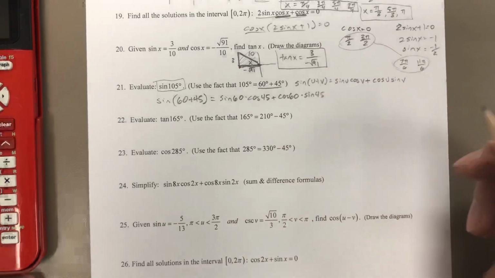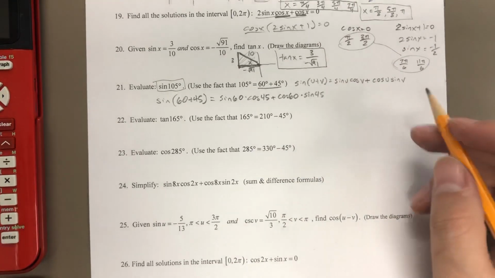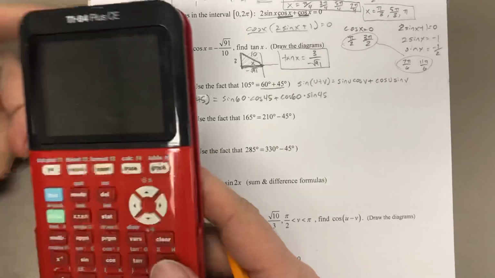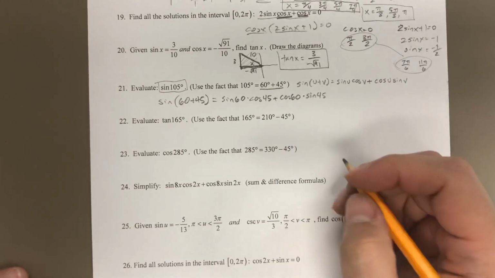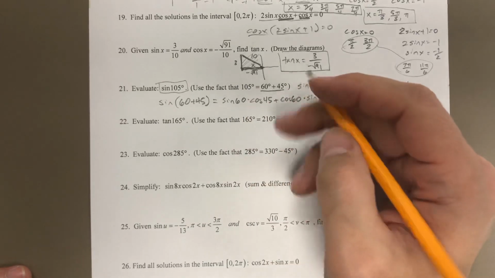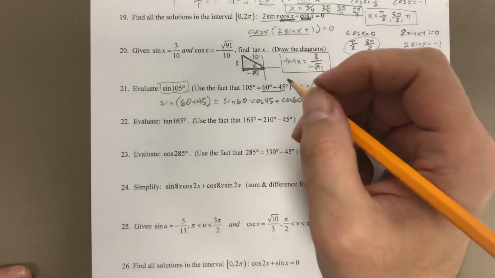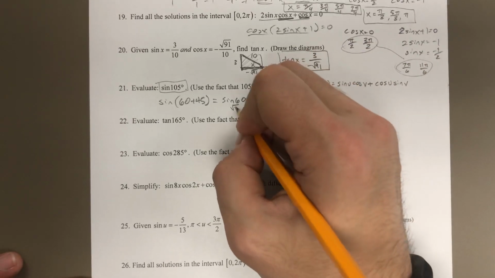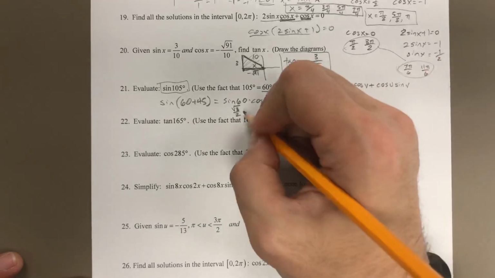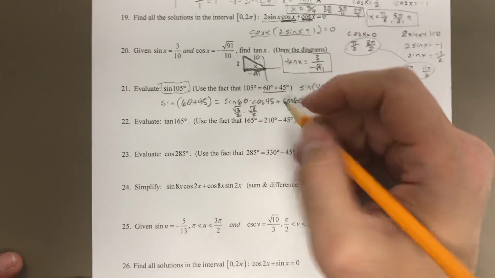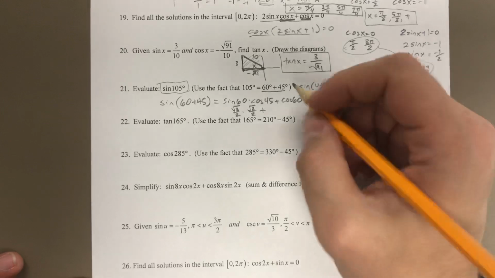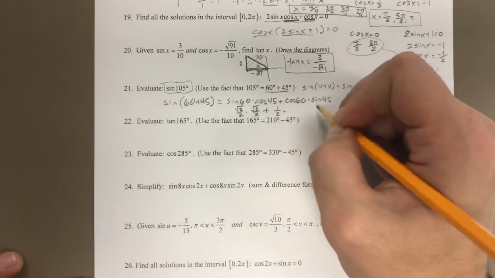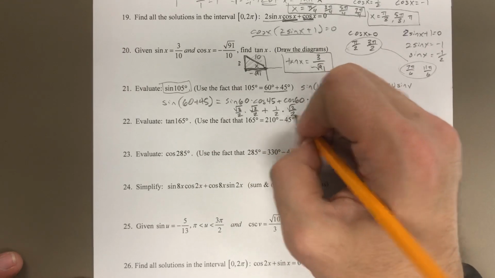Now, all these values are available for you on your unit circle, so you should know the exact values, and that's what you should use. Do not just plug them into your calculator because we want the exact value for these. So the sine of 60, if you use your unit circle, is going to be the square root of 3 over 2. Cosine of 45 is going to be the square root of 2 over 2. The cosine of 60 degrees is 1/2. And then the sine of 45 is square root of 2 over 2 as well.